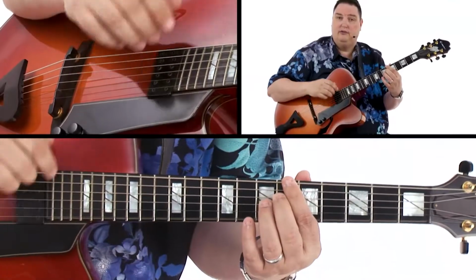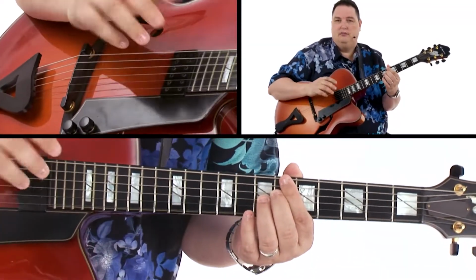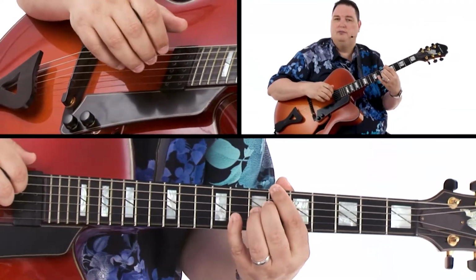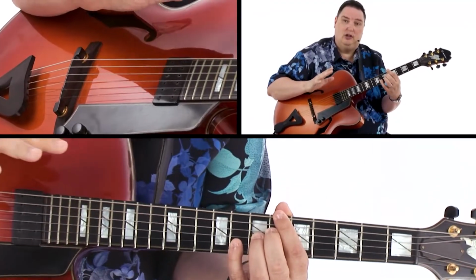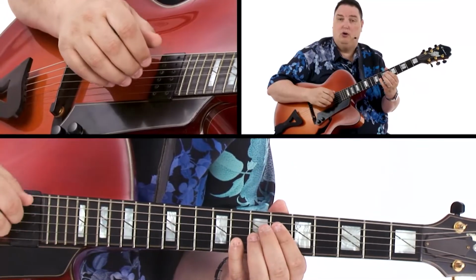The first type of dominant 7 chord is what I like to call a natural tension dominant 7 chord. So natural tension means this. It's a dominant 7 chord, so it has the root and it has a natural third and a flat 7. A lot of times we omit the 5th just because we want to have room to play other notes. But dominant 7 natural tension can also have a 9 and a 13 or both.